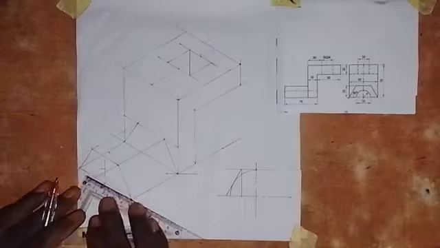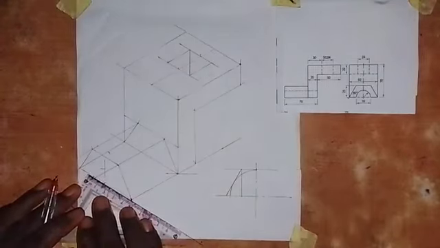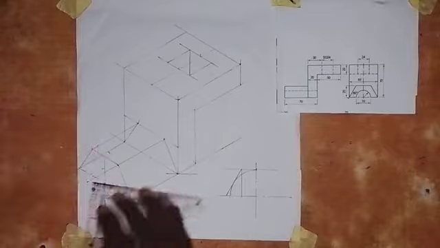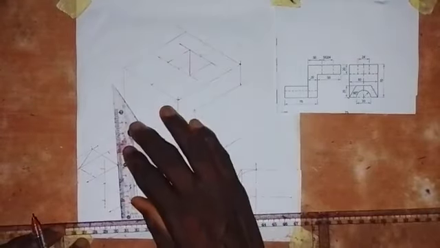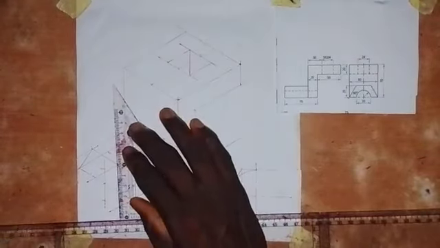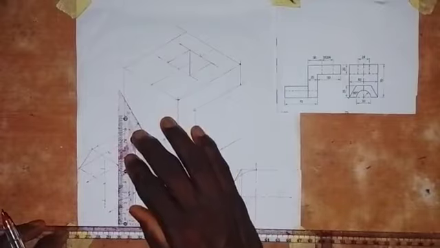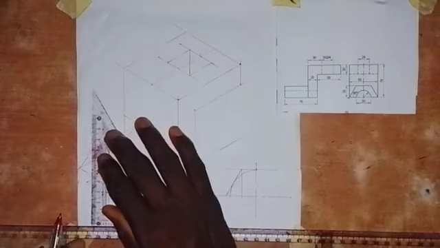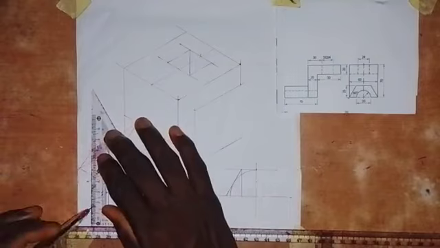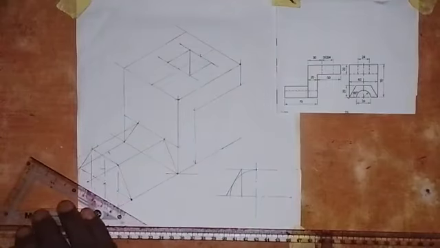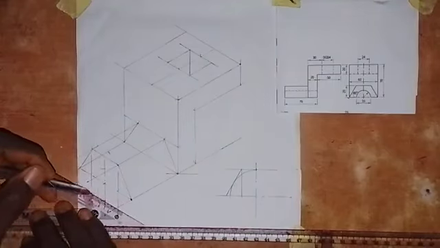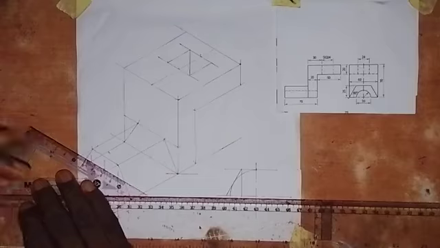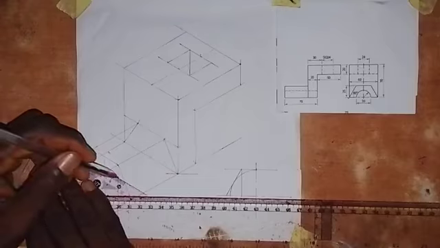On this side I will also take a measurement of 15 millimeters to this side and 15 millimeters to this side. So I'm going to construct a square on this face. I construct an isometric square on this face like this. With my set square, we also draw this, and then we come up here and draw from here to here. All right, so you can see.